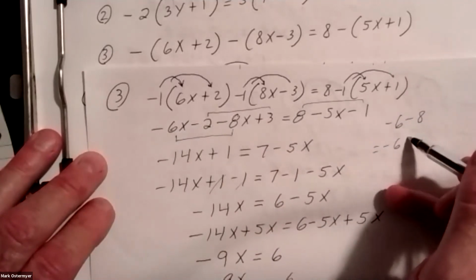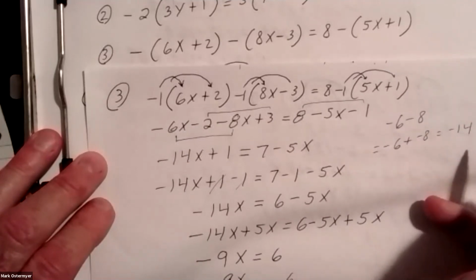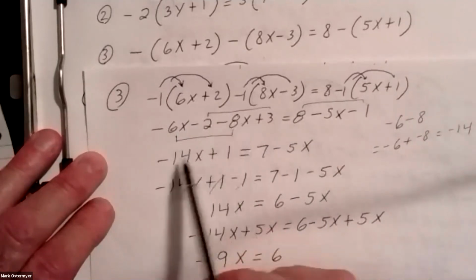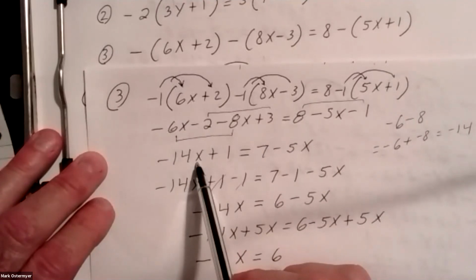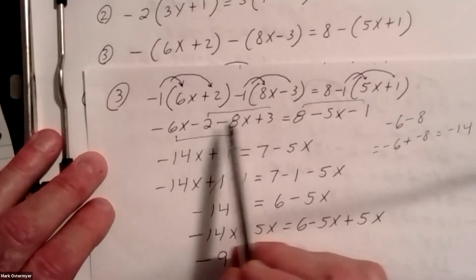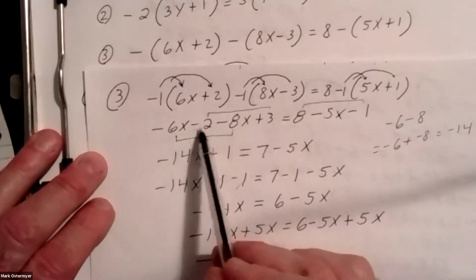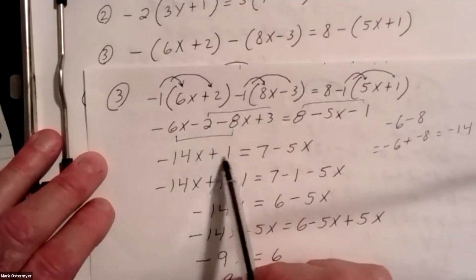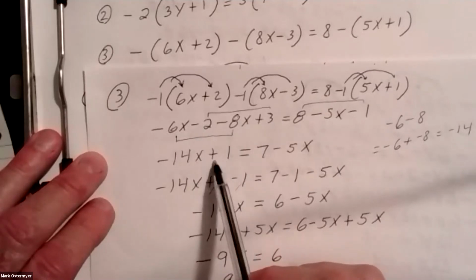That's really negative 6 plus a what? Negative 8. Do you agree? Which is what? Negative 14? Yeah. So therefore, negative 6x minus 8x is negative 14x. Like terms, negative 2 must be added to 3. What's a negative 2 added to 3? 1. It's a plus 1. So the negative 2 plus 3 combined to give you a plus 1.